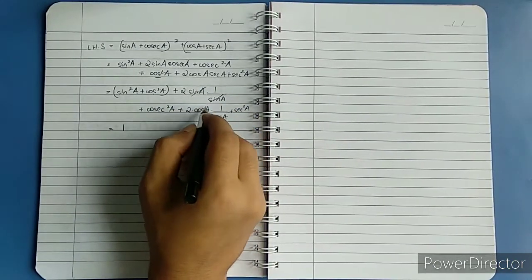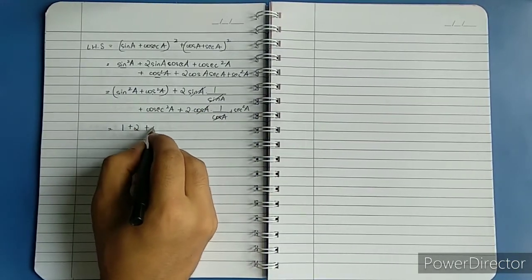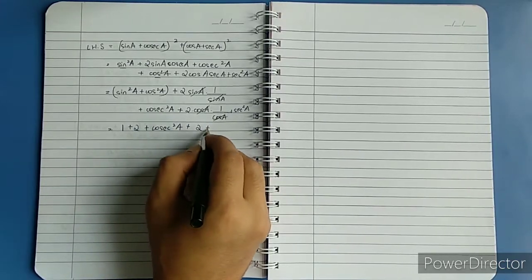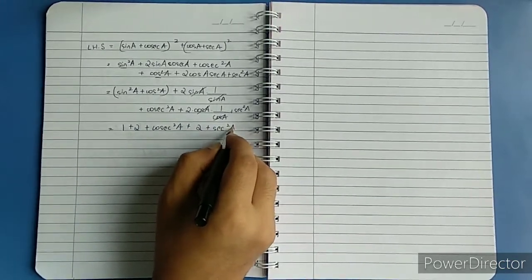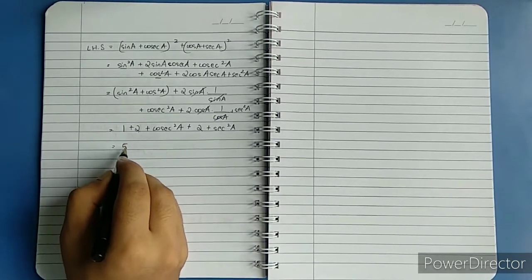Sin A cancels, here cos A cancels. Plus 2 plus cosec square A plus 2 plus sec square A. So 1 plus 2 plus 2 becomes 5.